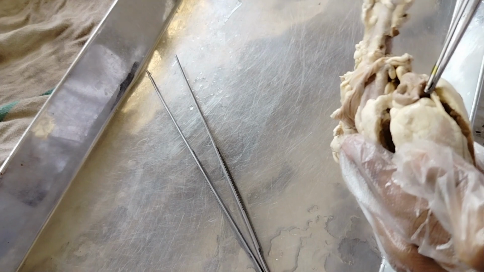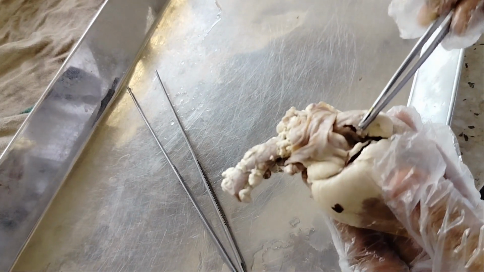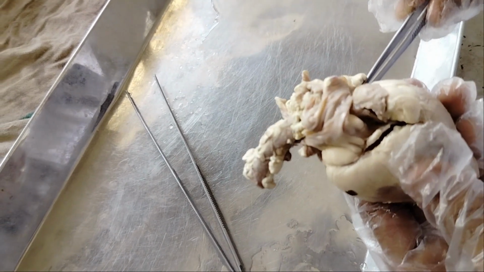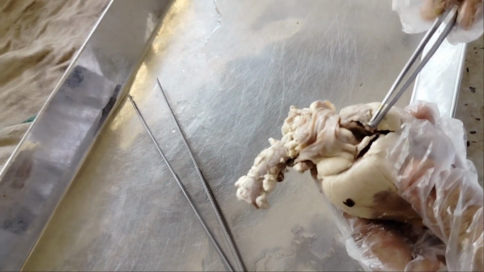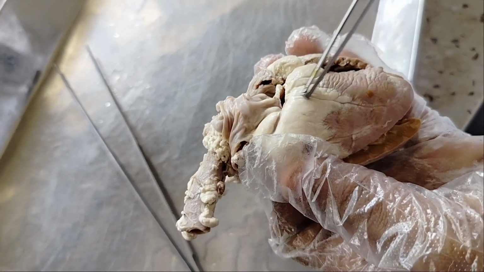This is called the atrioventricular junction, and this is basically the interventricular groove.